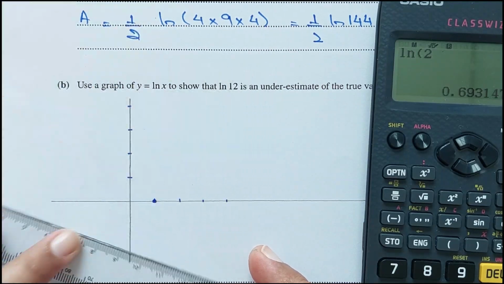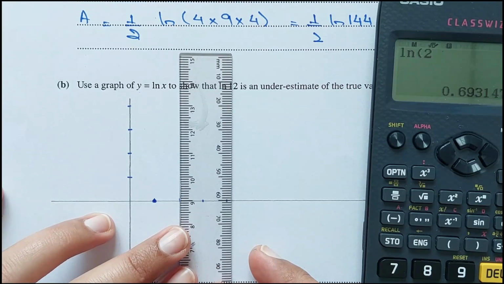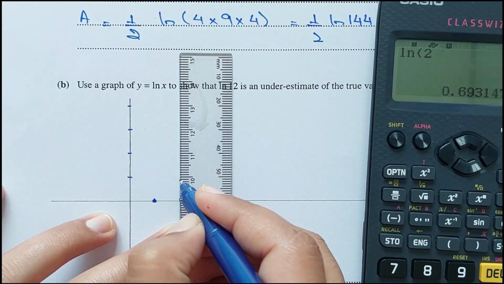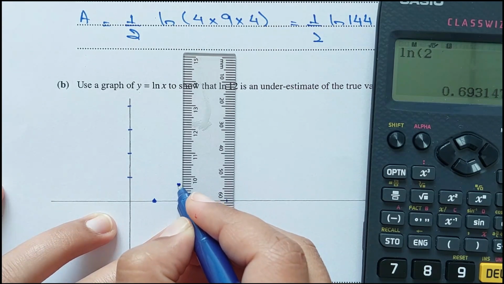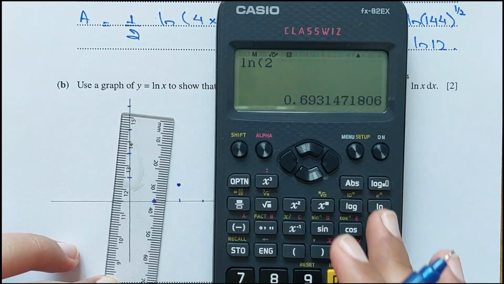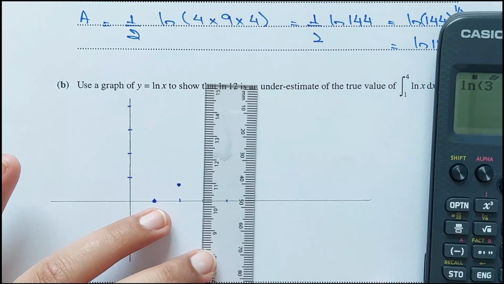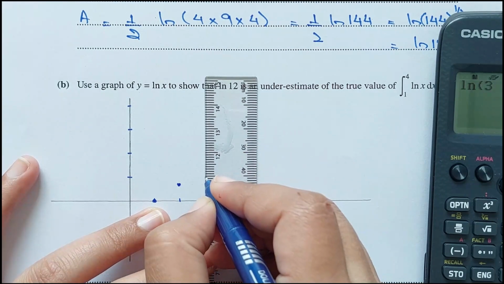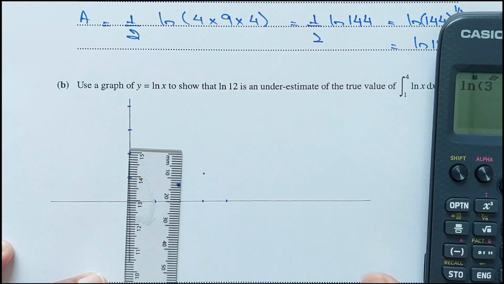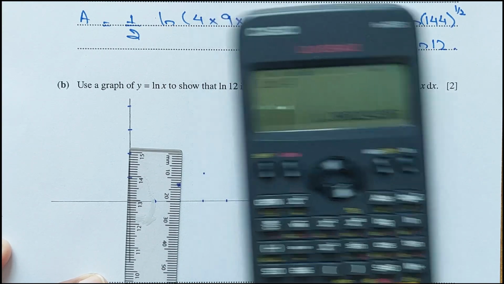Okay, this is the value of 2. This is 1, and 0.7 is over here. We can say this point, right? Ln of 3 is 1.1. This is 3 and 1.1. Ln 4 is 1.4.